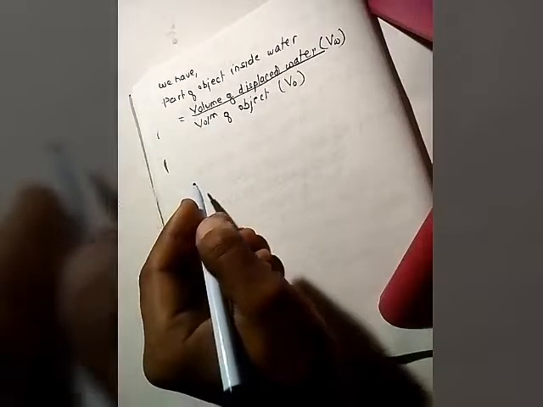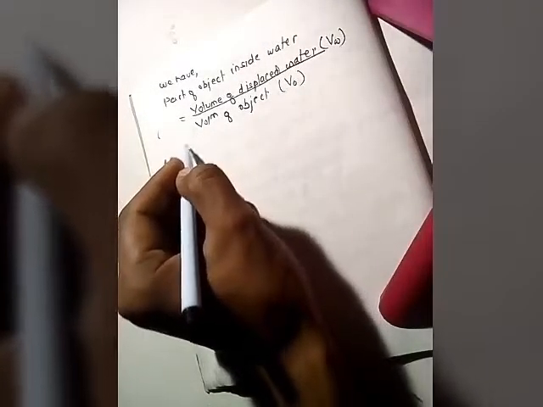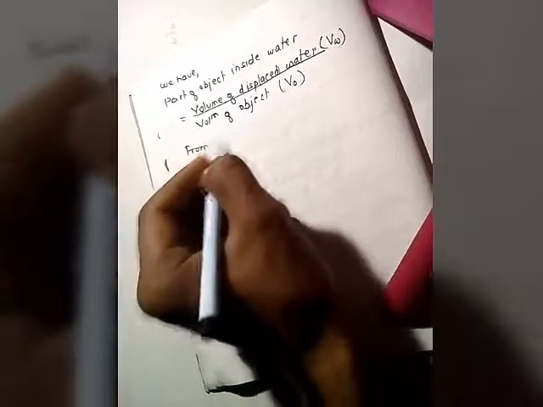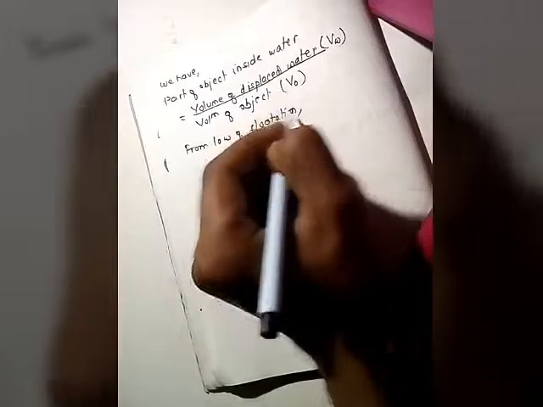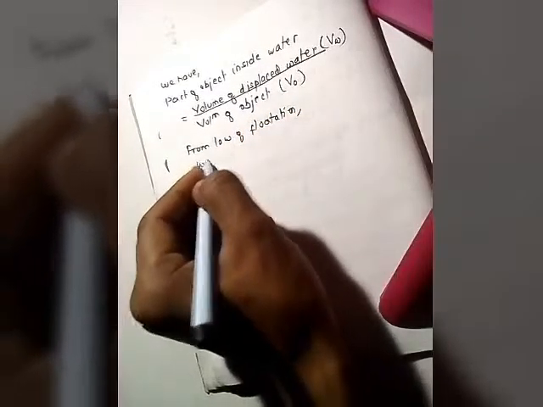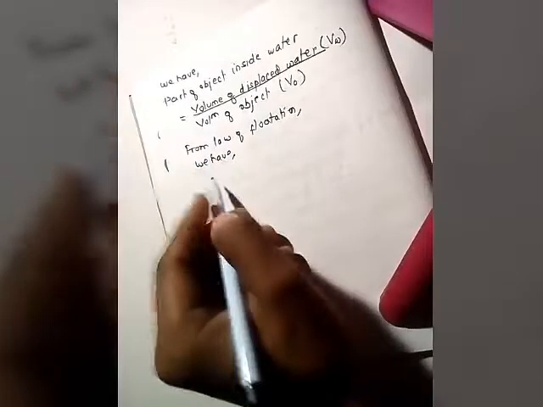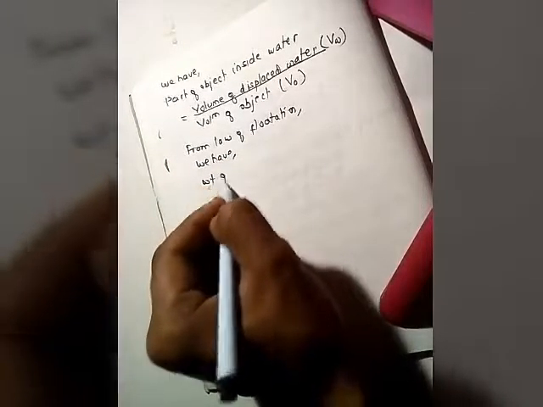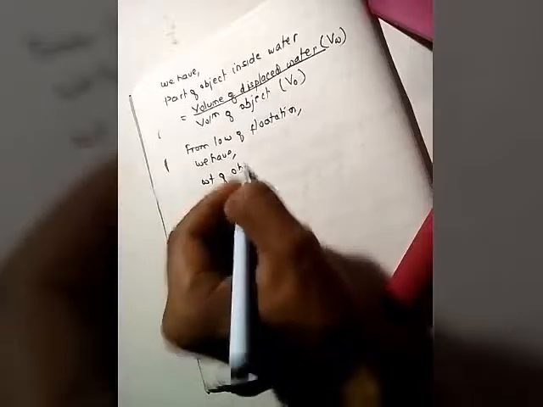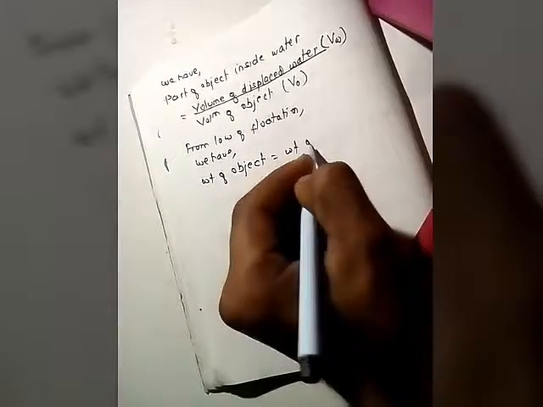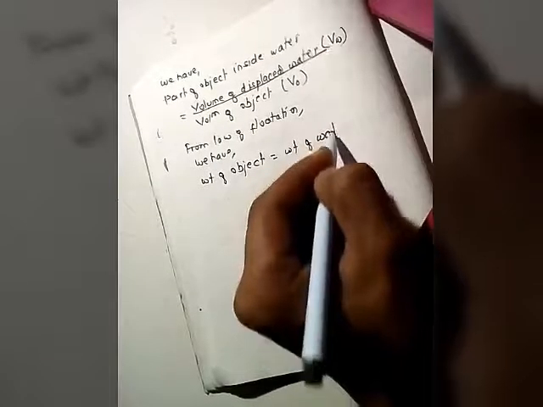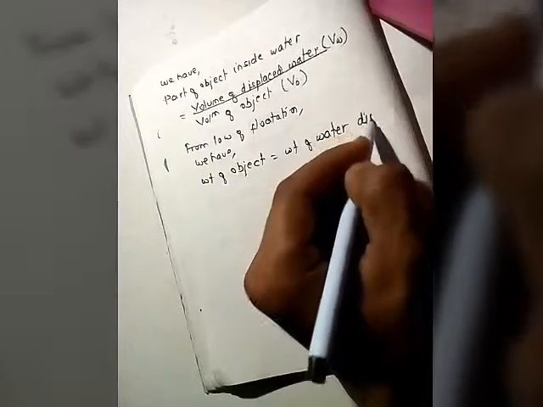Okay, now let's go from the law of flotation. From the law of flotation, weight of object body must be equal to weight of water displaced.